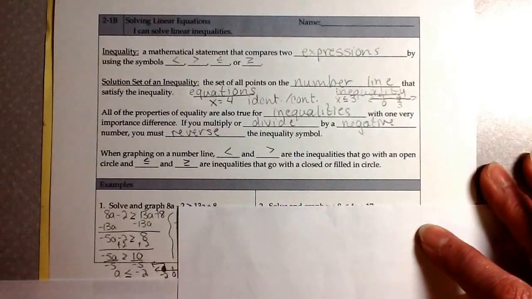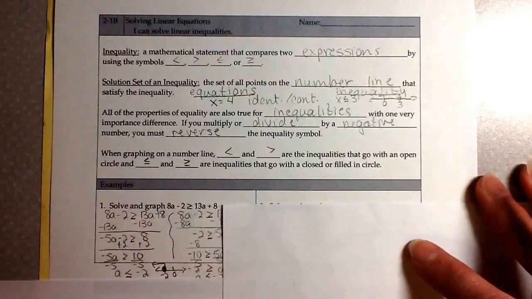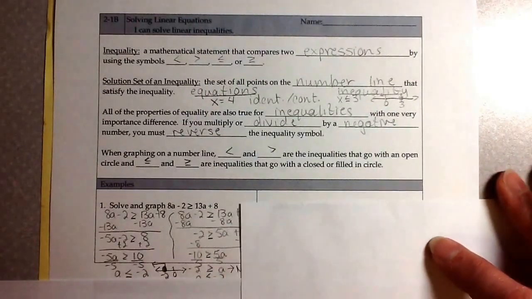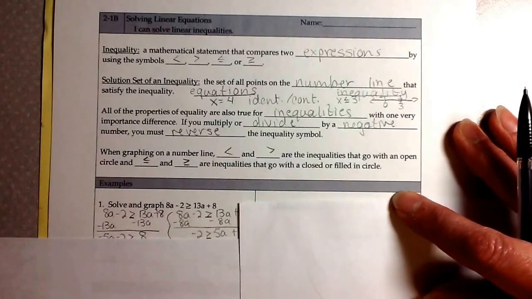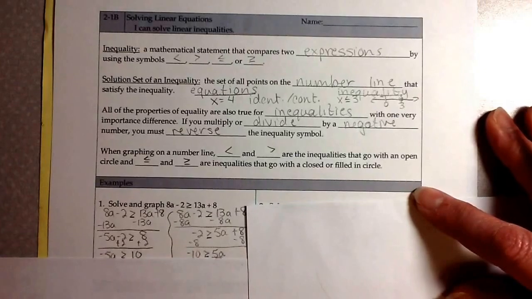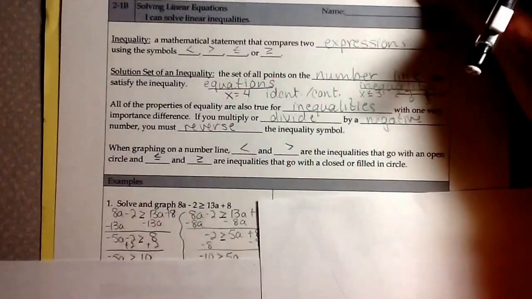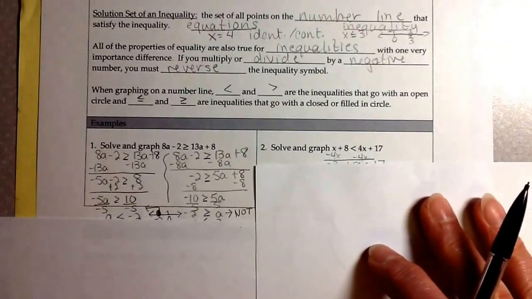has to be closed. Now, if you would like to move the variables over to the right side so that your variable stays positive, you just need to be careful when you get down to here. This is where a lot of students make mistakes. If you get down to here, you want to make sure that you don't do this.